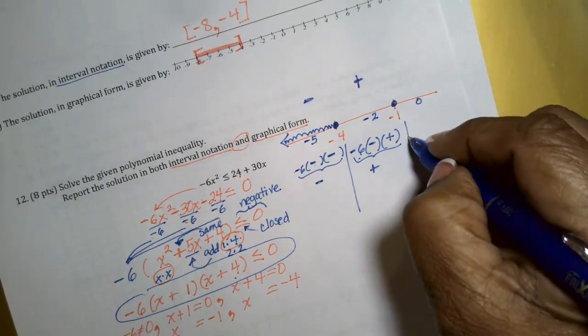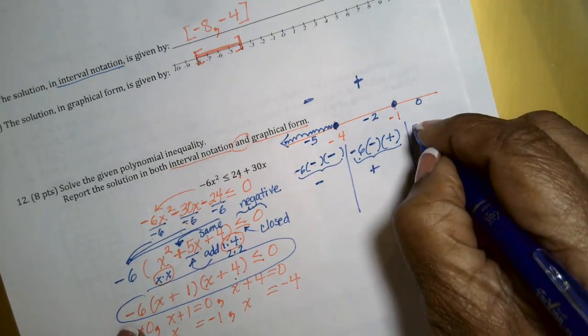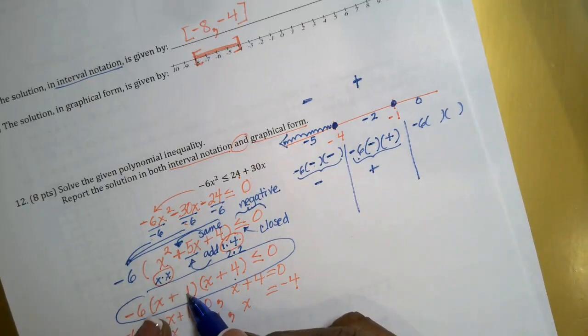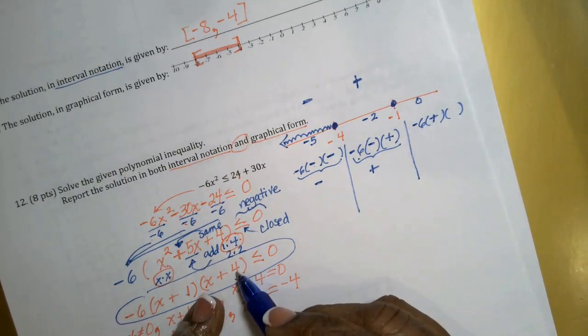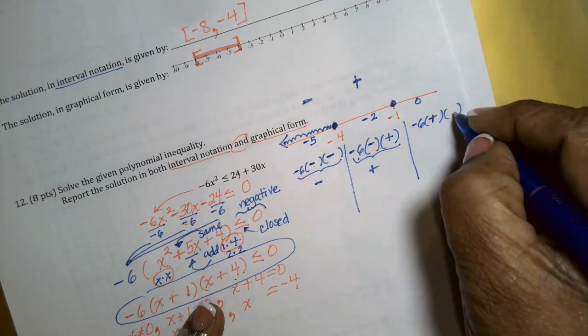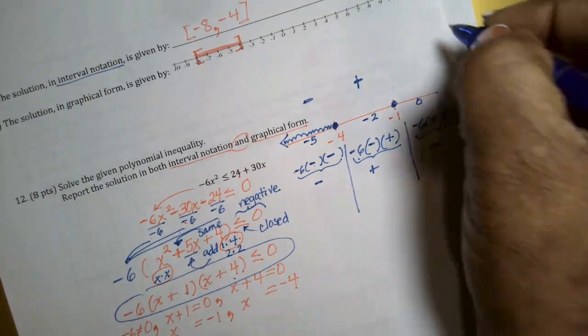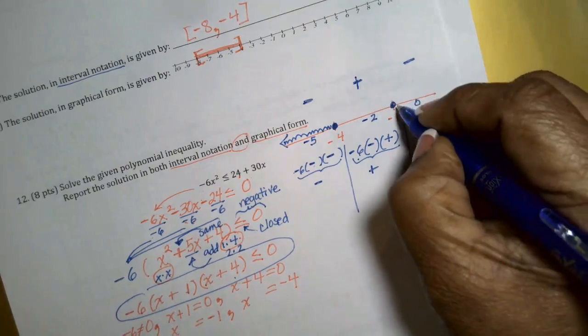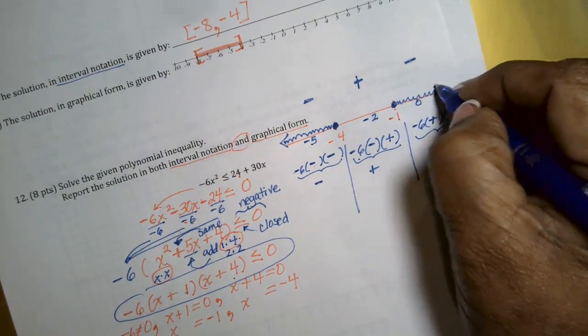Finally, let's test the last region by plugging in 0, starting with -6. 0 plus 1 is 1. That's positive. 0 plus 4 is 4. That's positive. So I'm going to get a negative result as I expected, and so I am going to shade that region.